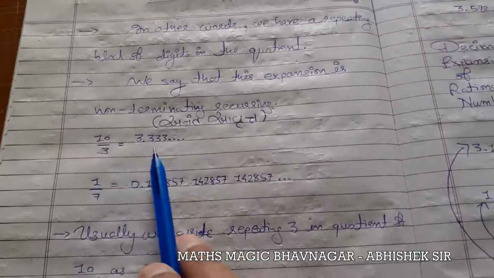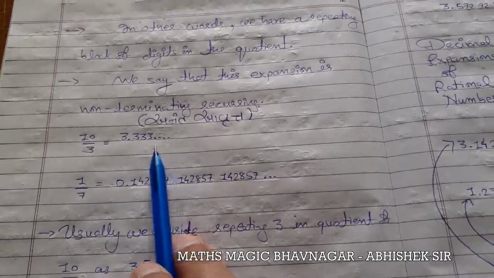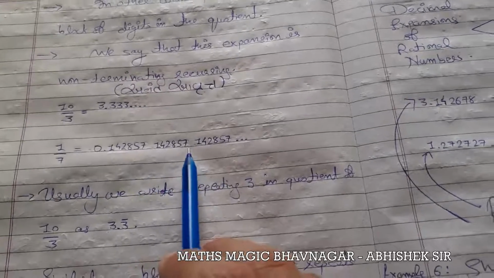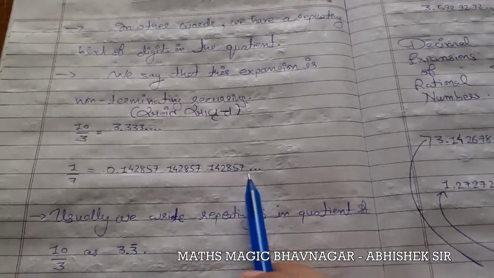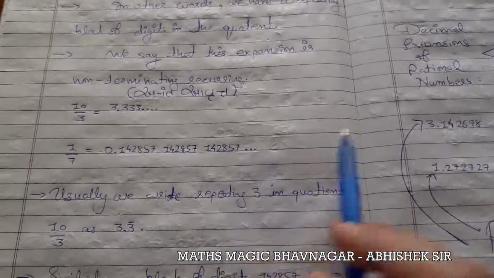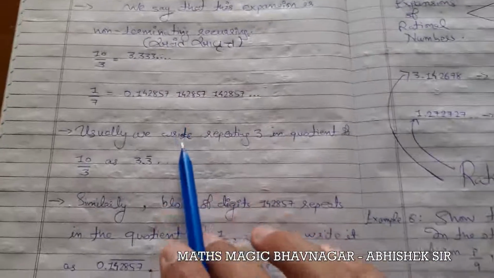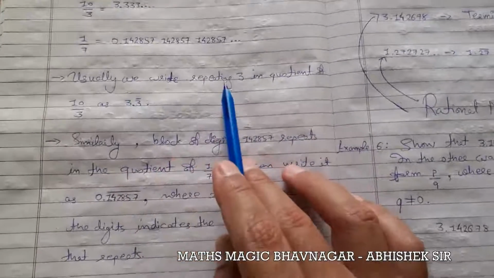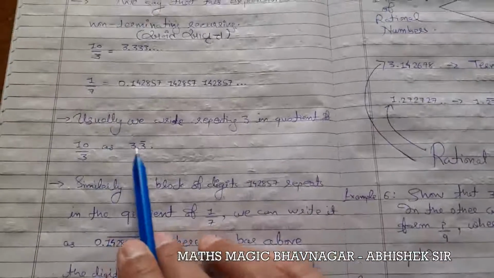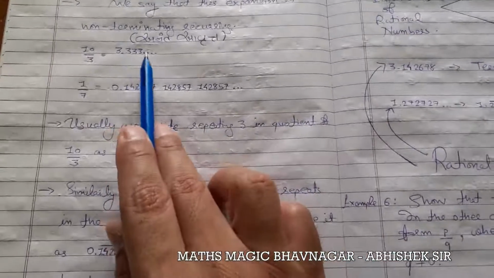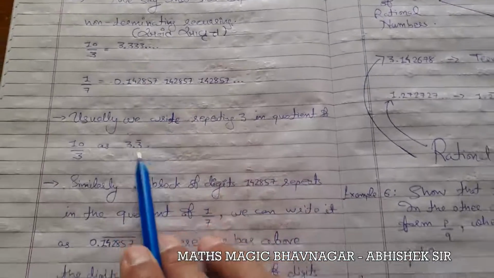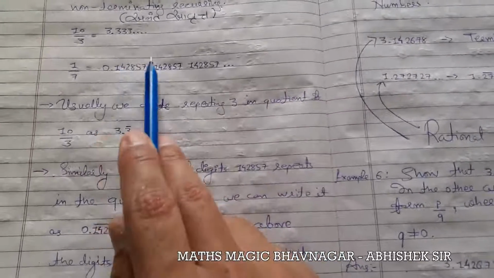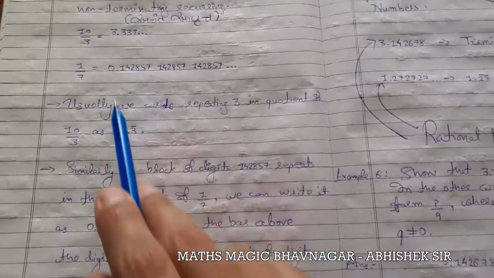In 10 by 3 we have got the result 3.333 in the quotient, and in 1 by 7 we have got 0.142857, again 6 digits 142857, and so on. This way it will continue forever. So we got that this is non-terminating and recurring or repeating. So usually we write repeating 3 in the quotient of 10 by 3 as 3.3 bar. Here the digit 3 is repeating continuously, so we put a bar on 3, and in 0.142857 we put the bar on all the 6 digits because these 6 digits are repeating continuously.